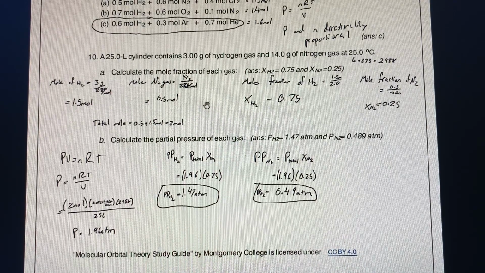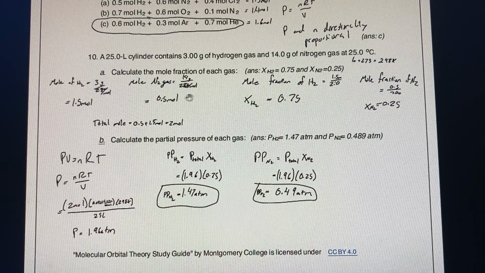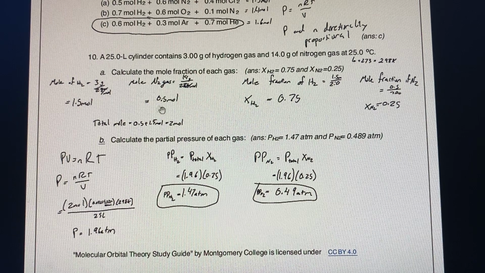So here we do the mole fraction. For the moles of hydrogen, it's the 3 grams over 2 grams per mole, so therefore it's 1.5 moles. Moles of nitrogen gas is the 14 grams over the 28 grams per mole, which is half a mole.